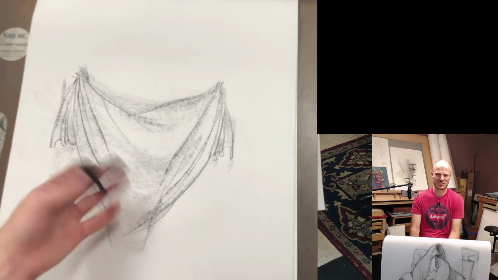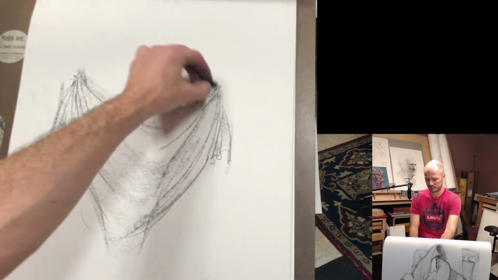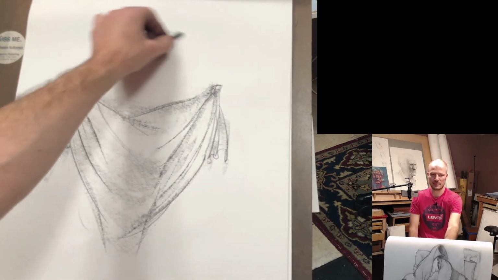Right, pretty quickly that's starting to feel atmospheric and almost shaded. And it just has to do with laying the stick on its side and getting some variety out of it.